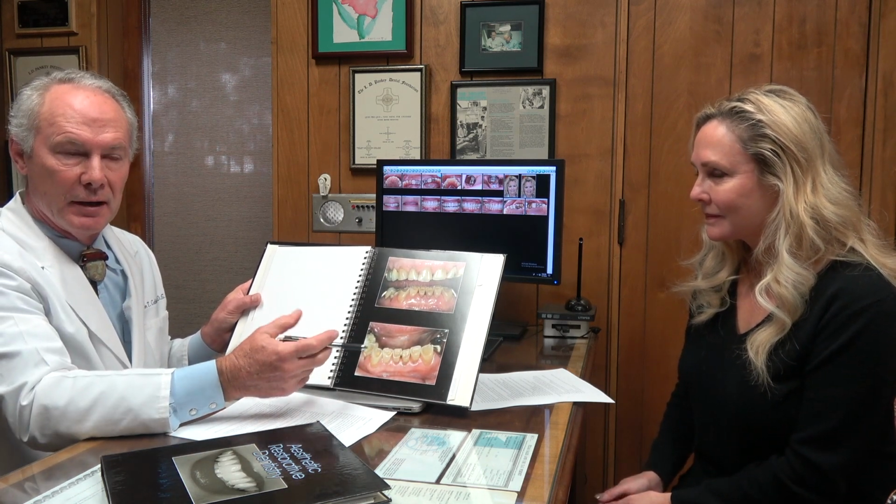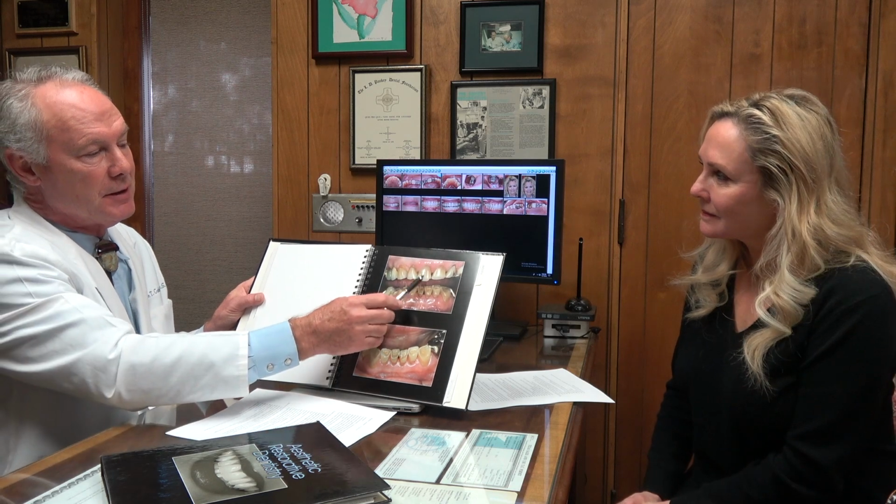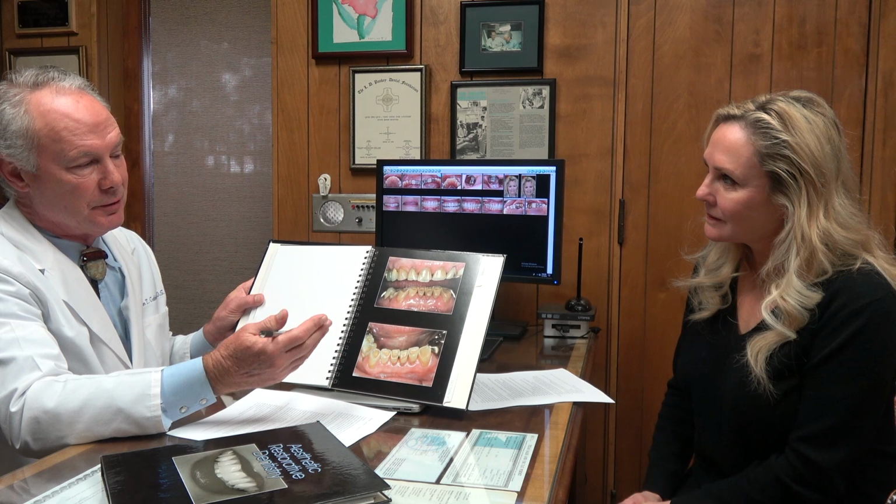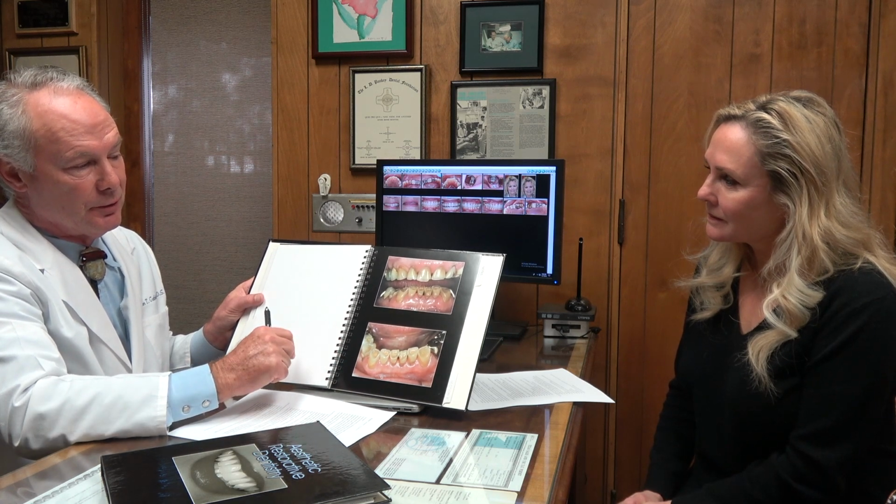You'd worn it away. And so in these cases, those patients must have a night guard, and you restore that with either, sometimes you can restore it with bonded composite, and sometimes it requires veneers.